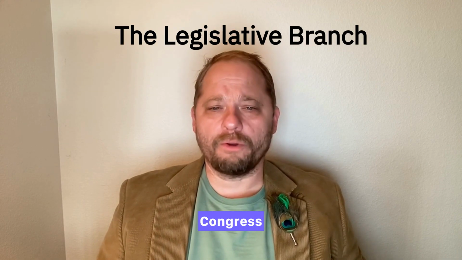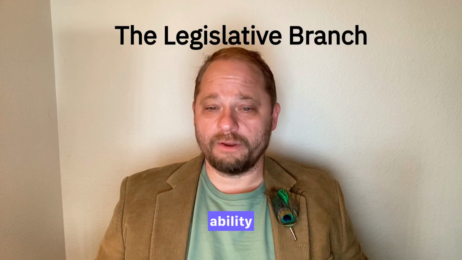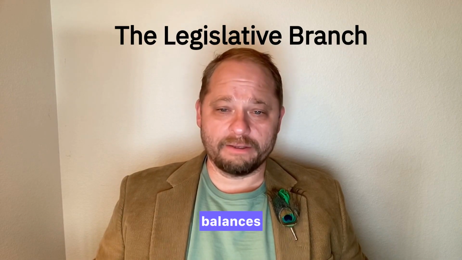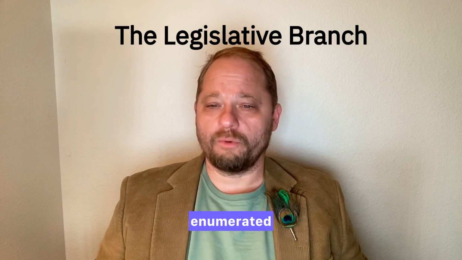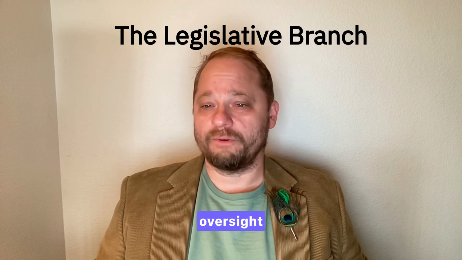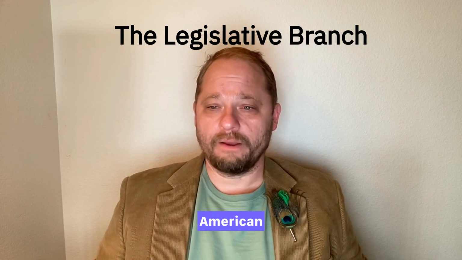Altogether, the powers of Congress reveal its dual nature. It is both a lawmaking institution with the ability to craft policies for the nation, and a watchdog that checks and balances the other branches of government. With its enumerated powers, implied powers through the Elastic Clause, and its critical oversight functions, Congress remains one of the most powerful and complex institutions in the American political system.